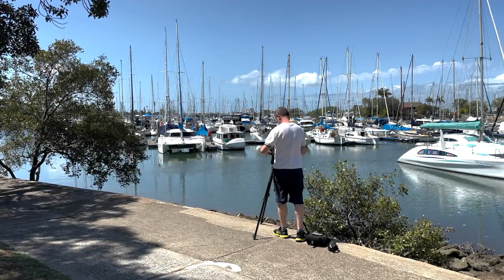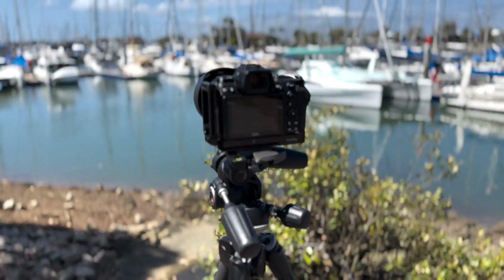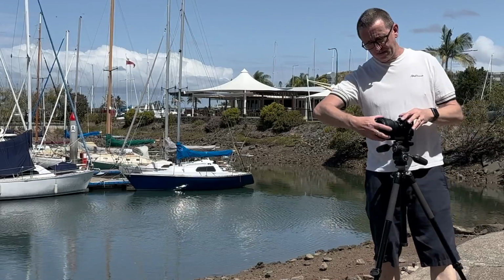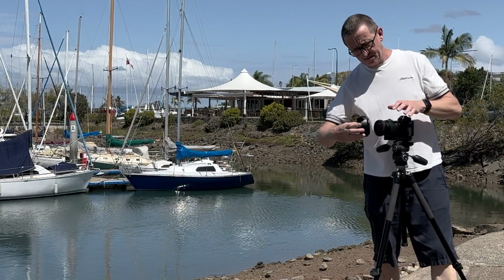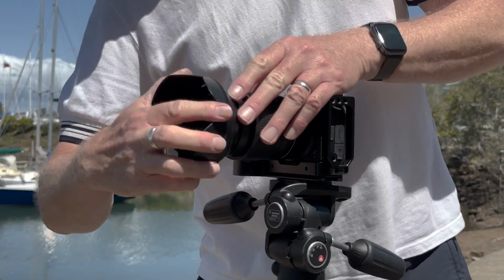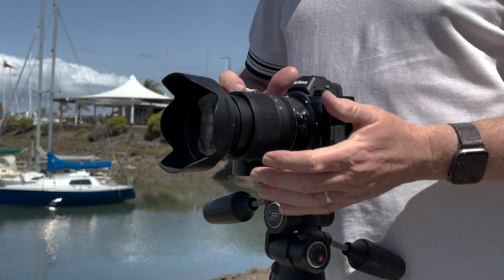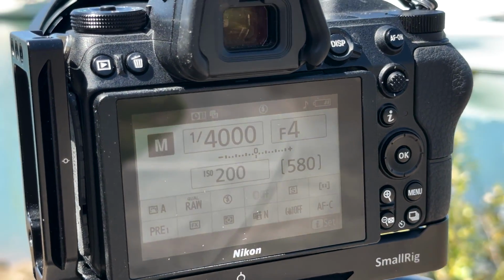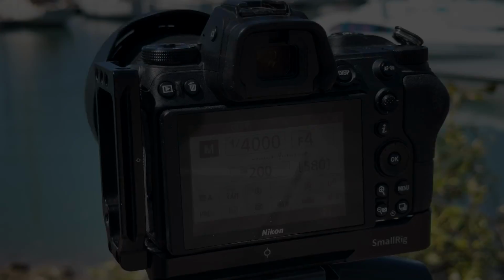Now the shutter is a great tool for controlling light. By selecting different shutter speeds, we can adjust how bright or dark our images will be. This is referred to as adjusting the exposure. So, a typically sunny day in Brisbane, aperture f4, ISO 200. Now because it's such a bright day, I'm using a very fast shutter speed of 1/4000th of a second, so the camera has less time to record light. Here's the image.